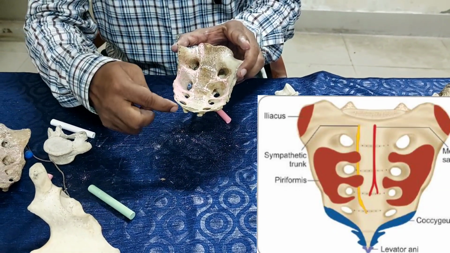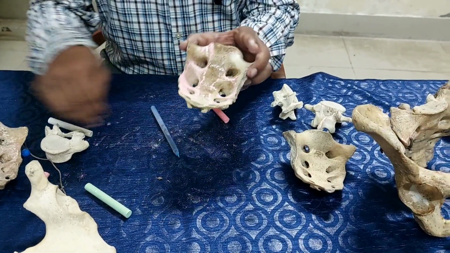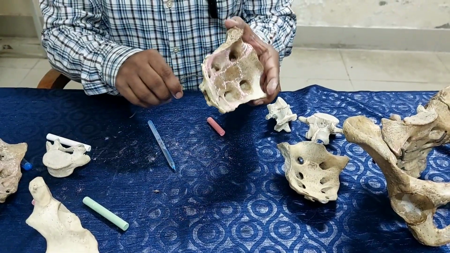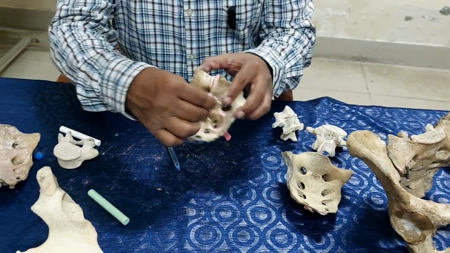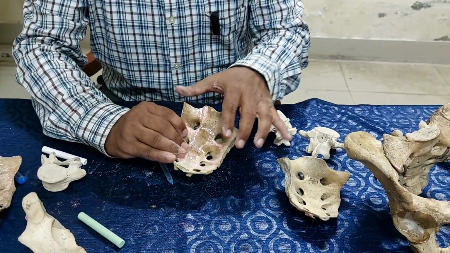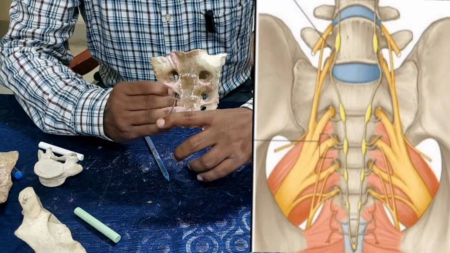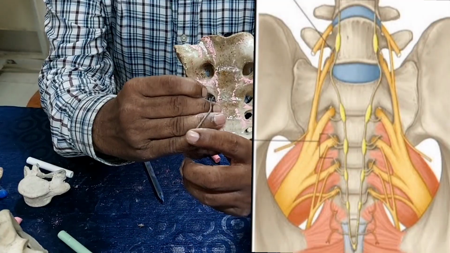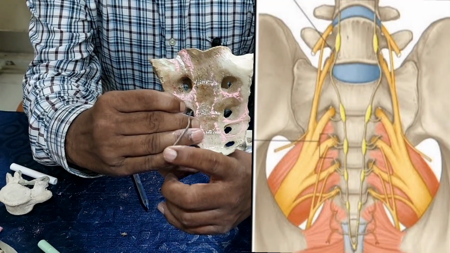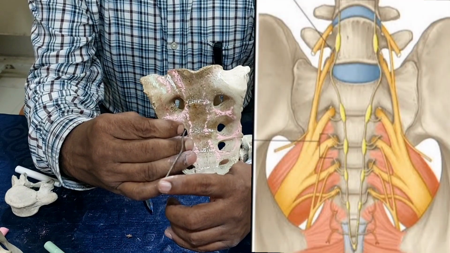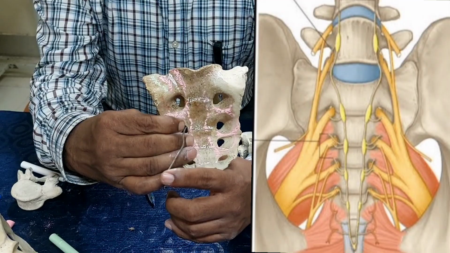So when a nerve is coming out through the foramina, here is the muscle, so this nerve will rest on the muscle. Can you see? If this is the anterior rami of the sacral nerve, it is passing over the piriformis muscle, not through it.